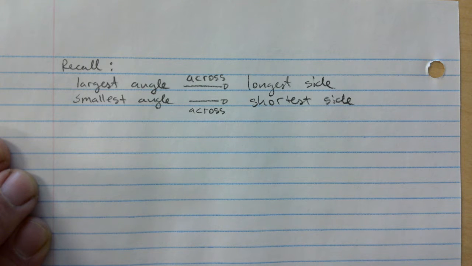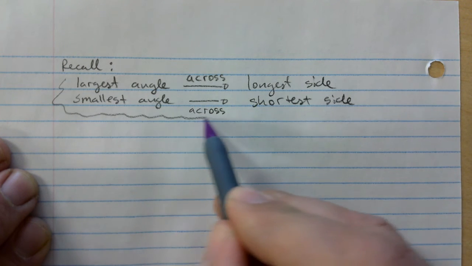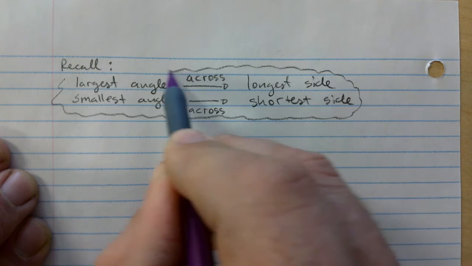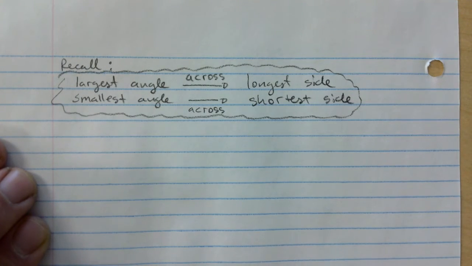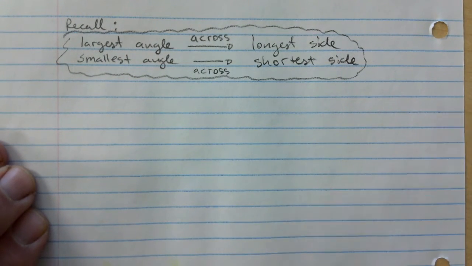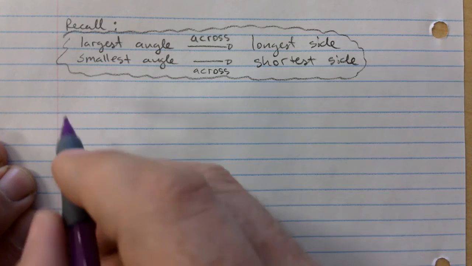I think that's it for this. And now we're going to solve. Now we're going to do some work here.